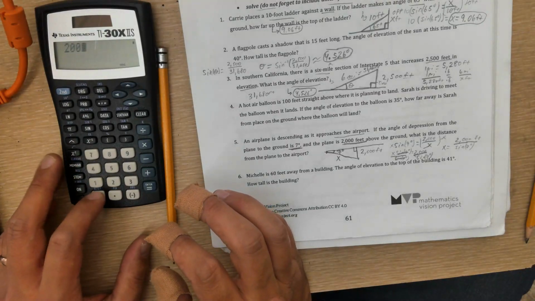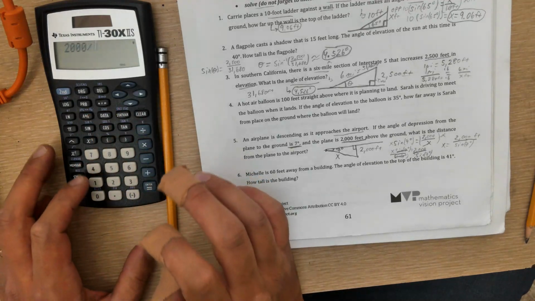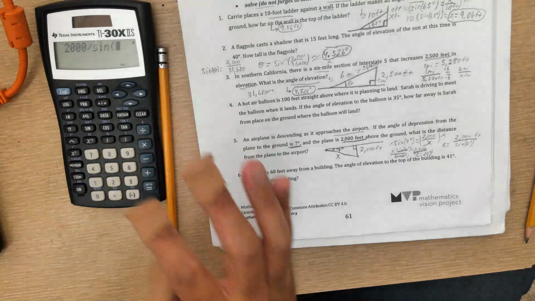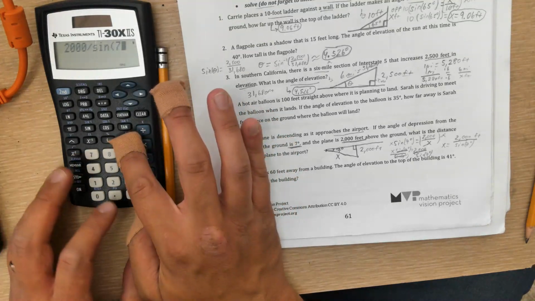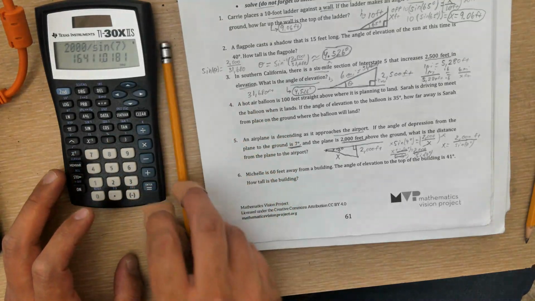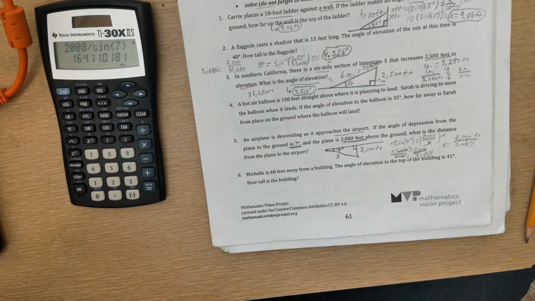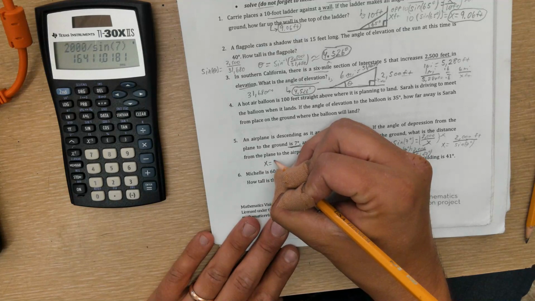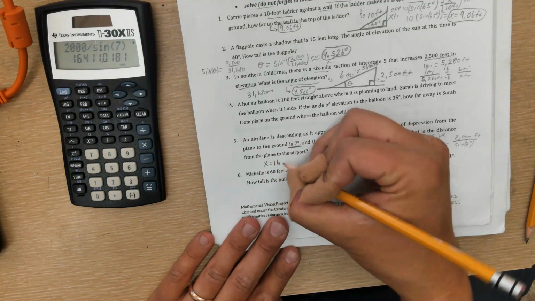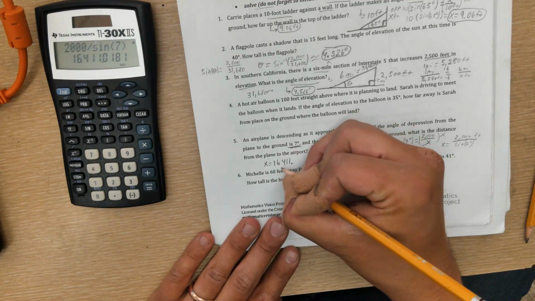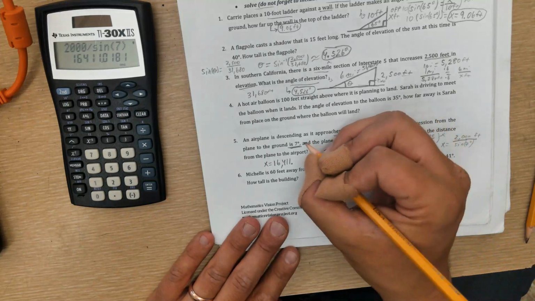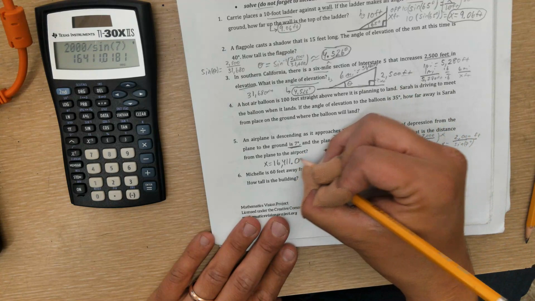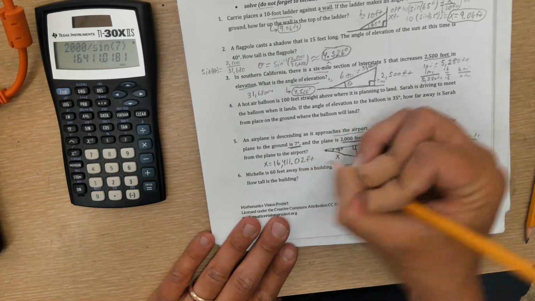2,000 divided by sine of 7 degrees. It's already in degrees, so I just need to put 7, put my parenthesis, enter. And so x is about 16,411 and 0.2 feet.